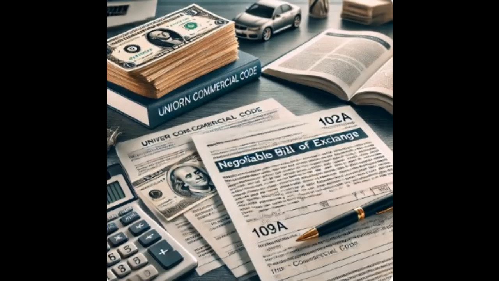3. Negotiation of the bill's terms. The terms of the negotiable bill of exchange must be negotiated and agreed upon by the involved parties. These terms may include the amount, due date, payment location, and other contractual terms. It is essential to ensure the negotiation process is transparent and that both parties are comfortable with the agreed upon terms.